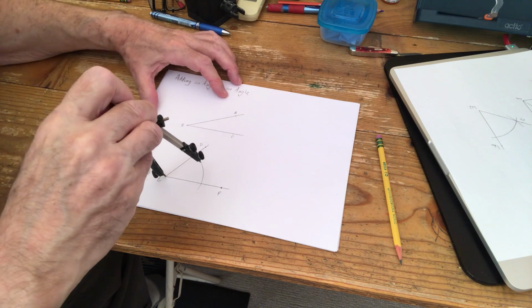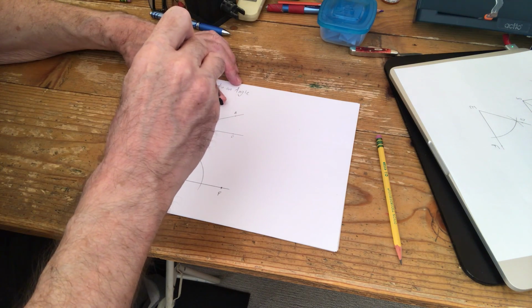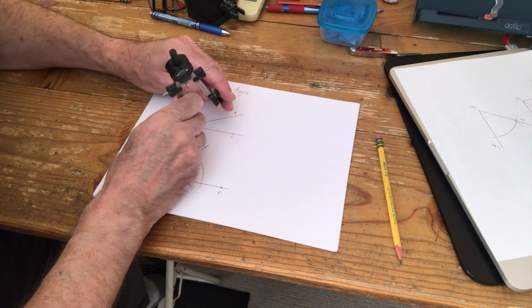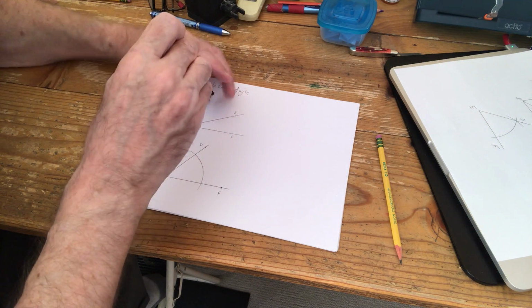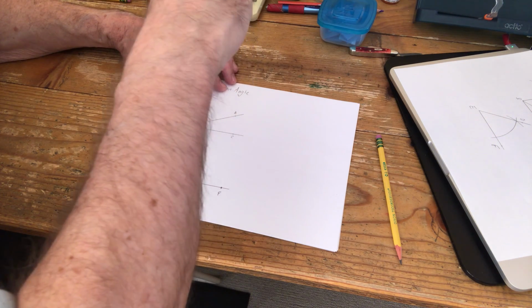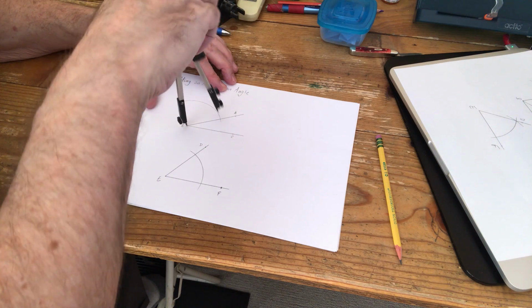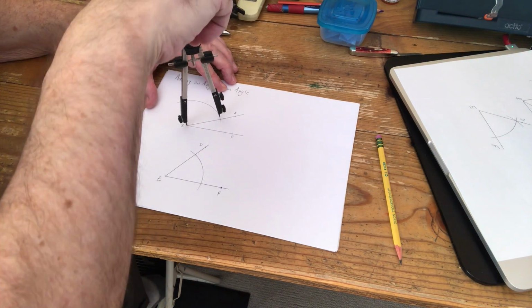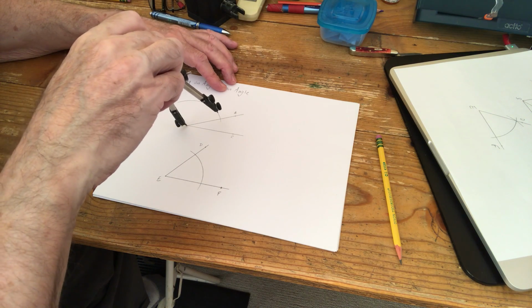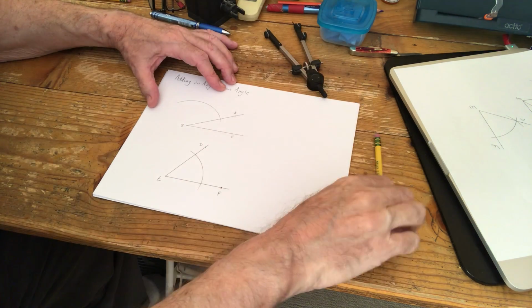Okay, and then without changing the compass setting, we're going to go over here to the vertex of angle ABC and set it right there on the vertex. And we're going to make the same arc sweeping like this, and just going to cross ray BA.